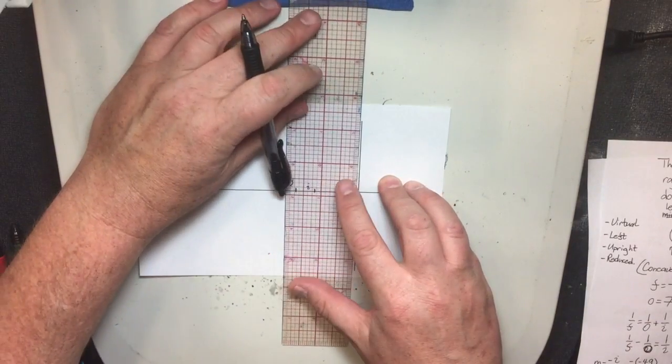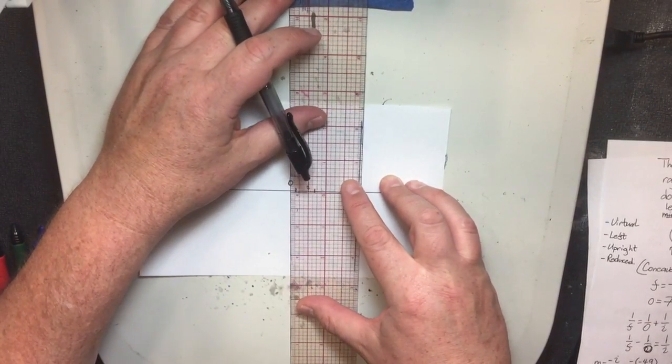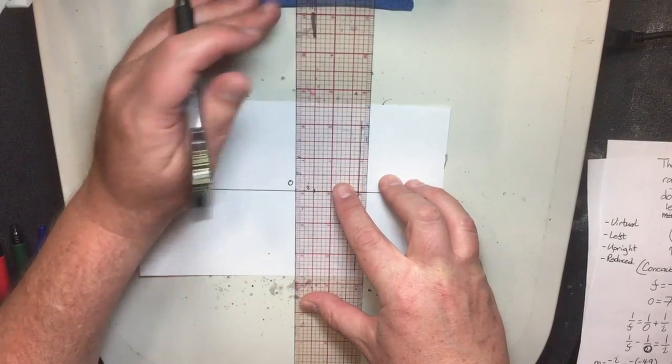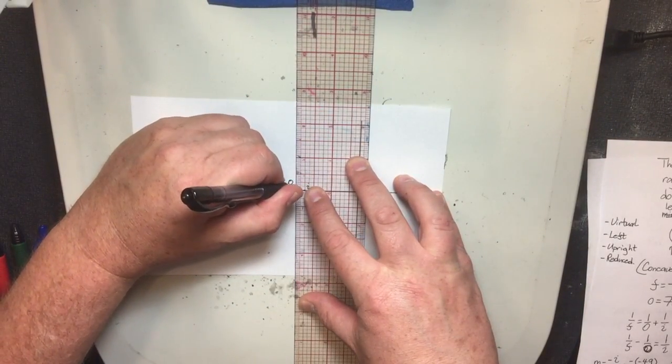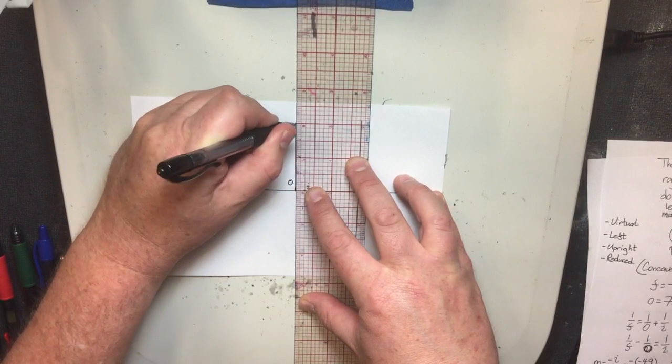So I'm going to draw my object two big blocks.